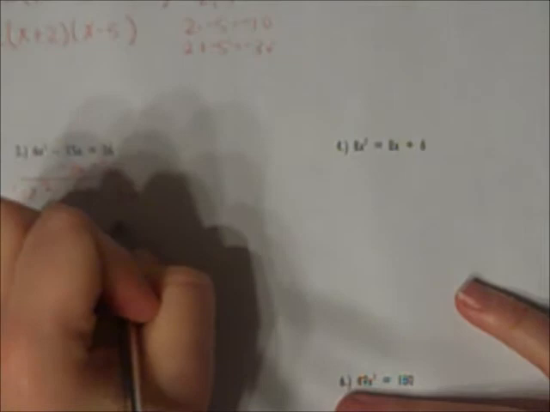Okay, number 3. 6x squared minus 15x equals 36. First thing we need to do is to get this into standard form, so we need to move the 36 over to the other side. Then we need to look for a greatest common factor. This has a factor of 3, so let's get that 3 out. Oops, how about minus 12?